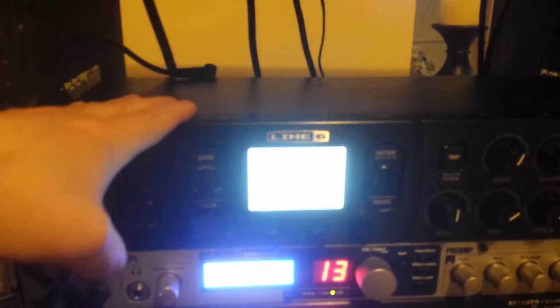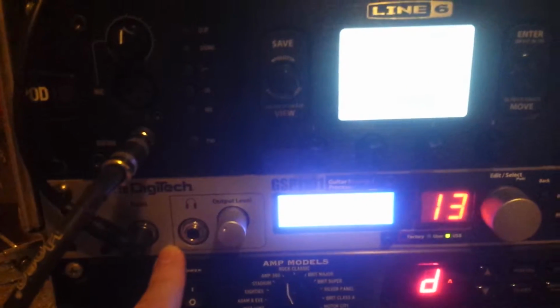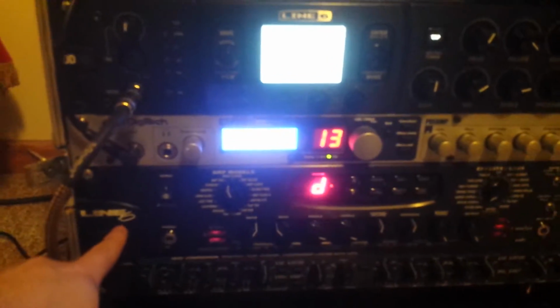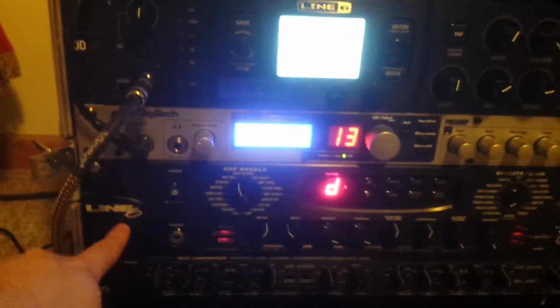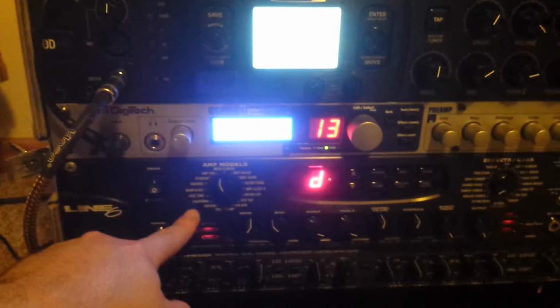Now, out of this, I go MIDI out and through into this Digitech unit on MIDI channel 2. This is my secondary, and then I have a Line 6 Bass Pod, which is an older unit on channel 3. Right now, I'm not worried about this one.